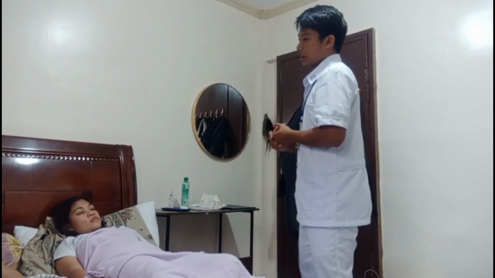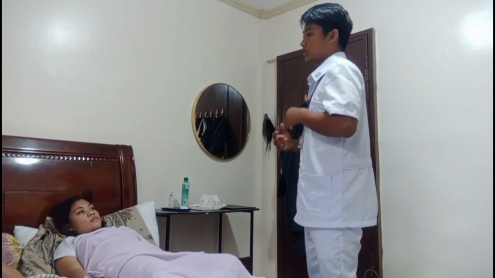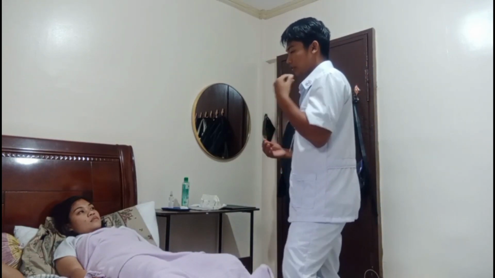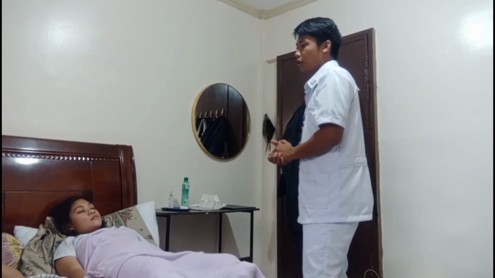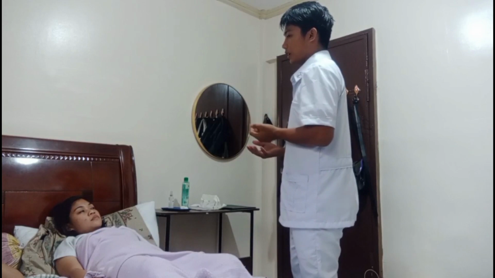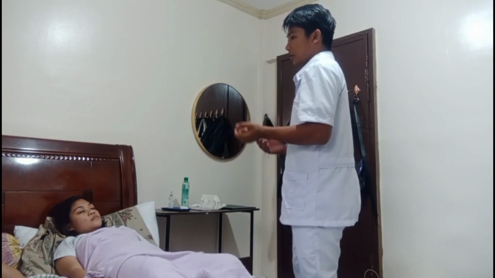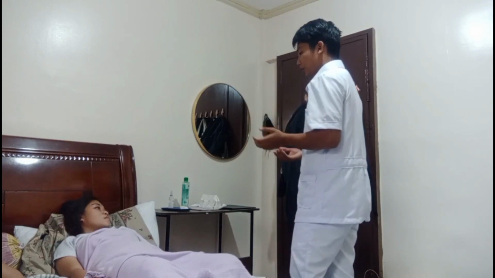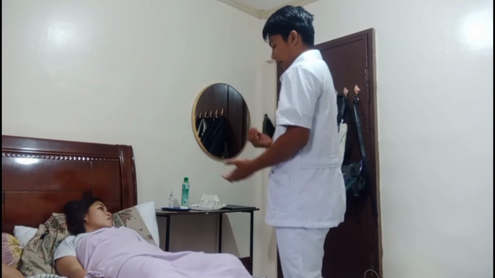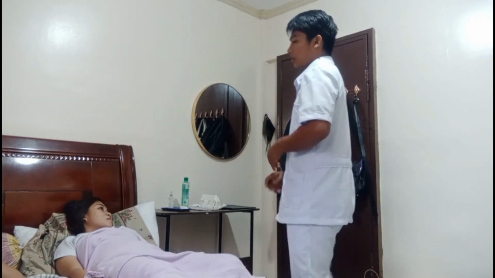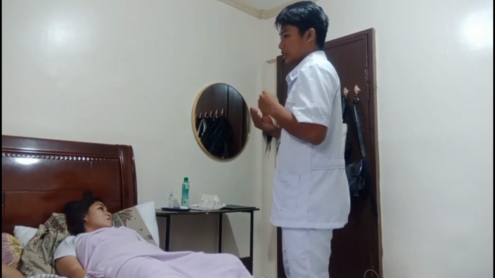Okay, ma'am, we are done with your skin test, but we still have to wait for a few minutes to have the results. Is that okay? Okay, I'm going to leave you here so that you can have some rest, and please do not massage the area where I did the injection, and please do not remove or erase the mark. So okay, I'm going to leave you now, and I'll be back after a few minutes. Is that okay?